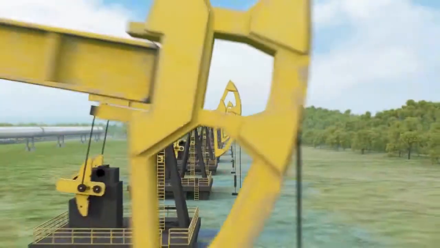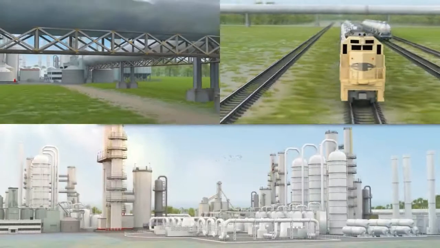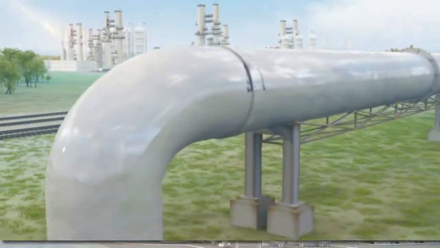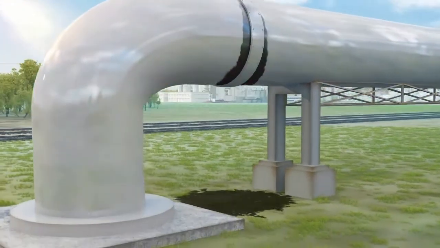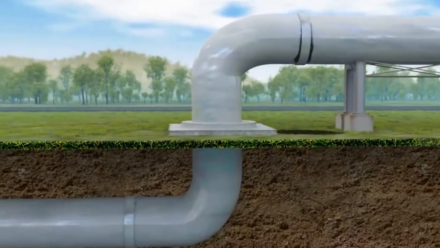Oil extraction, refining and transportation is associated with various technical and ecological issues. One of them is oil pollution.